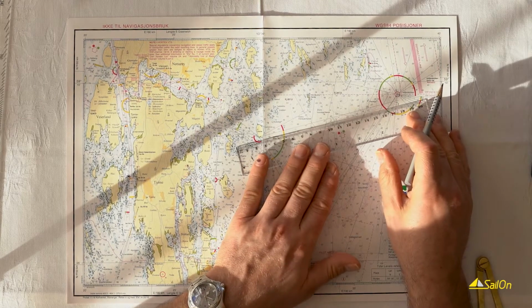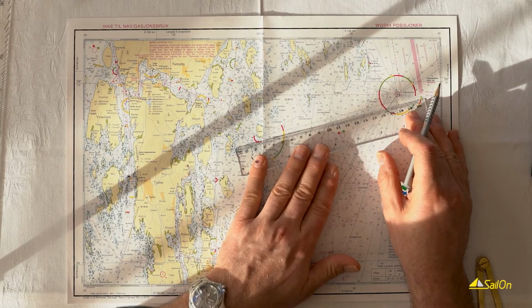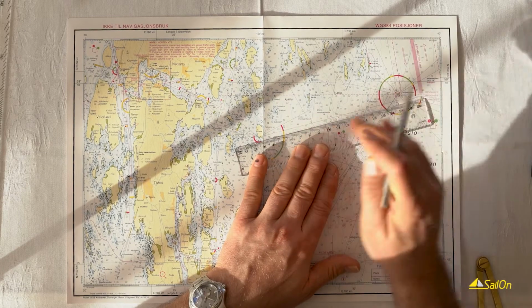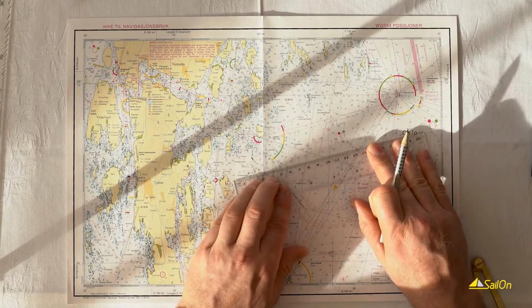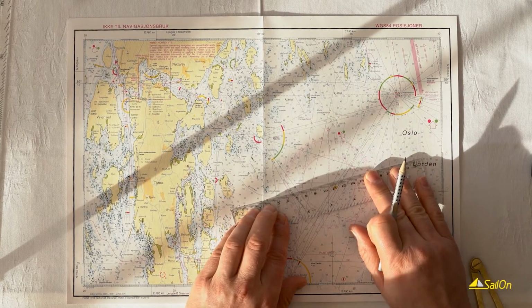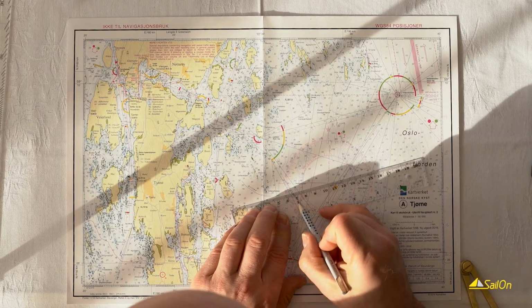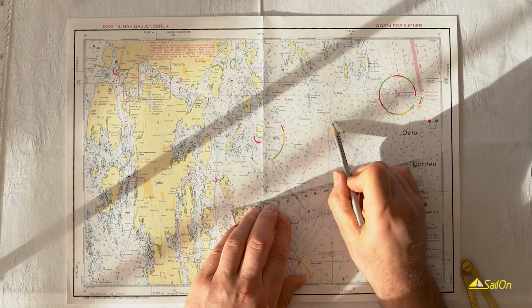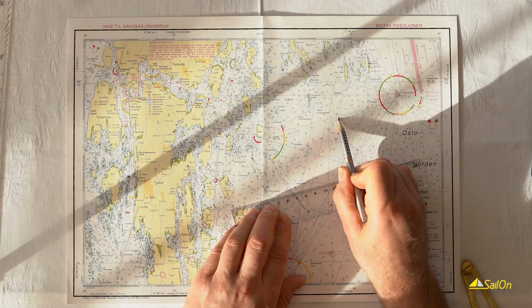So we set a course that is slightly outside from A to B. We bring the ruler down and we read 254 degrees.